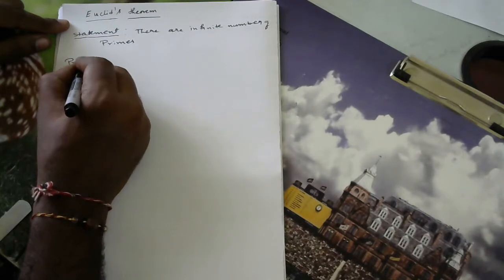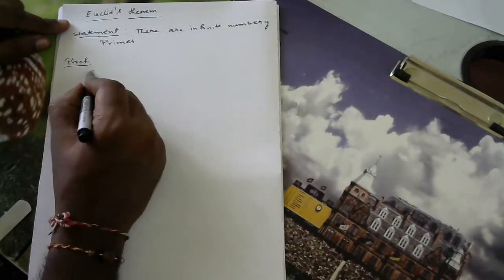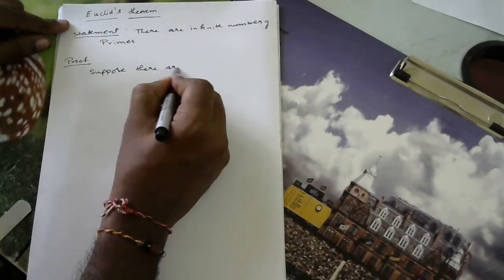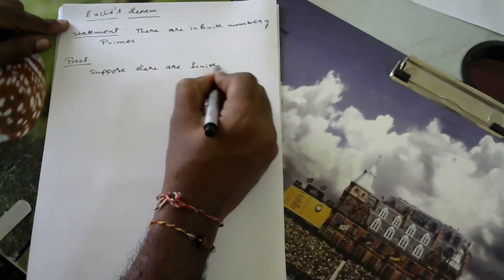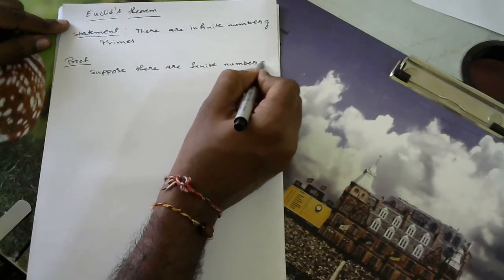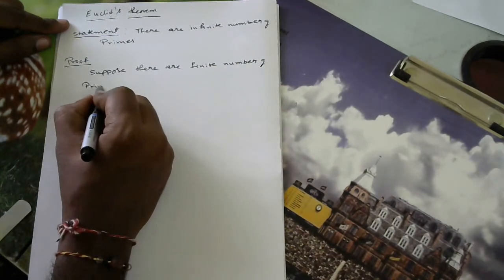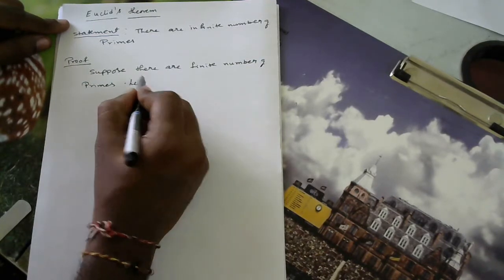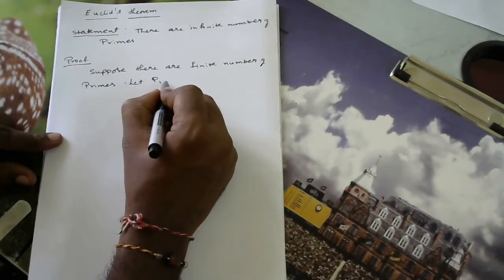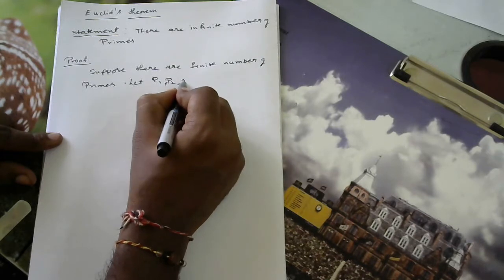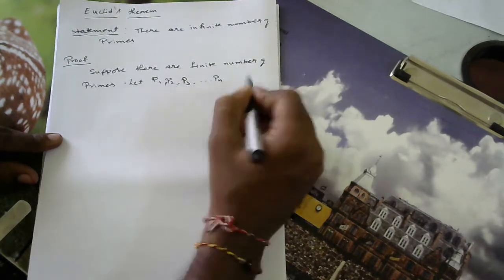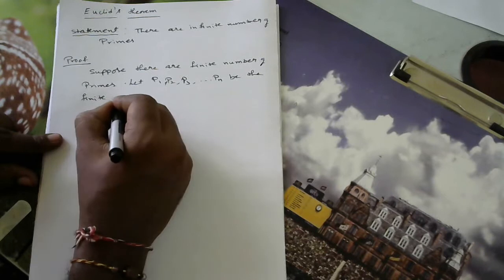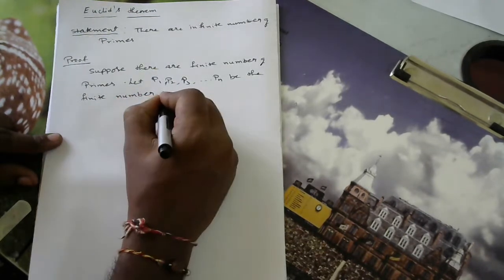So the proof. Here, suppose I will take there are finite number of primes. So I'll take finite number of primes. Let p1, p2, p3, and so on up to pn be the finite number of primes.